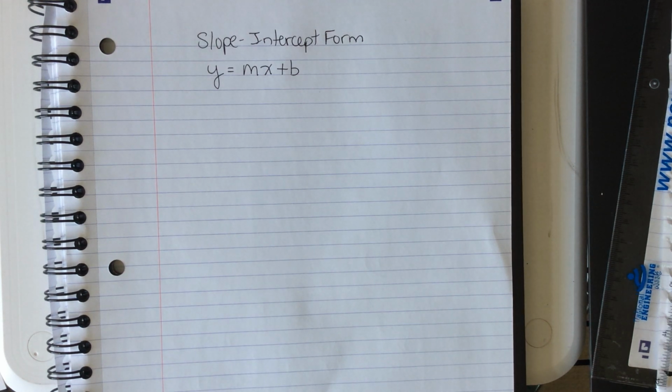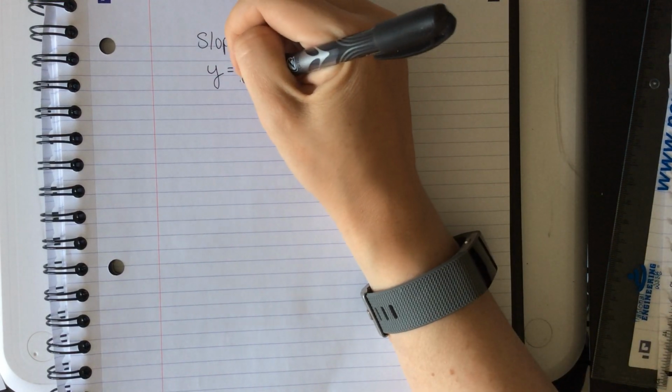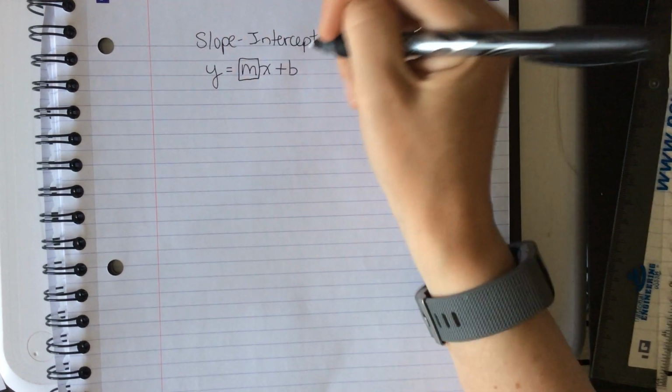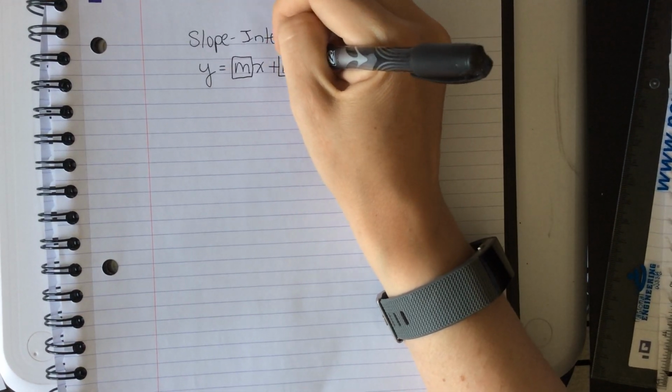This video is going to show you how to write an equation of a line based off of a table of values. The form we're going to be looking at today is called slope-intercept form, and it's represented by the equation y equals mx plus b. There's nothing but variables in that equation, so obviously we need to be able to put some values into that. The values we're going to be adding into it are the m value and the b value.